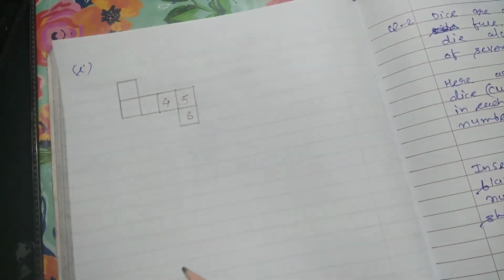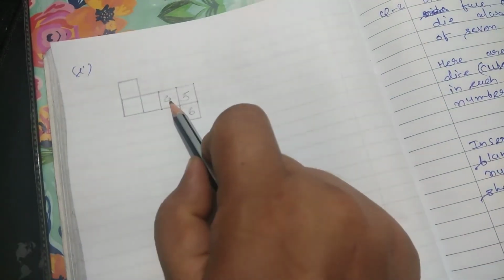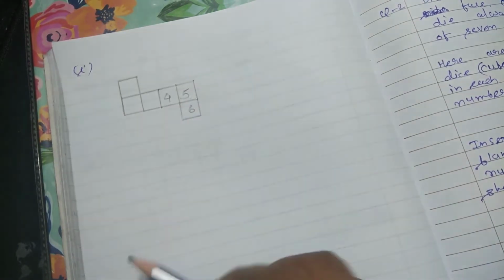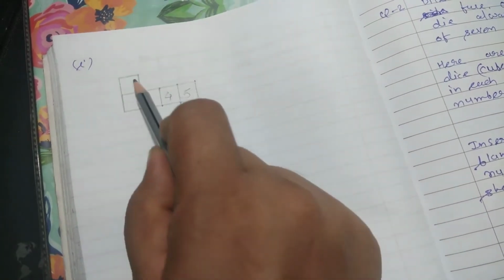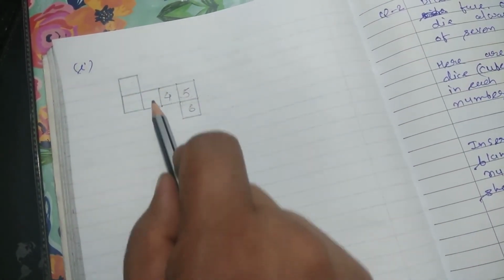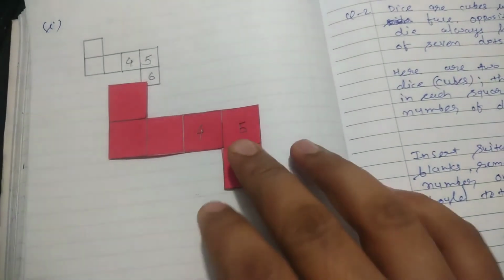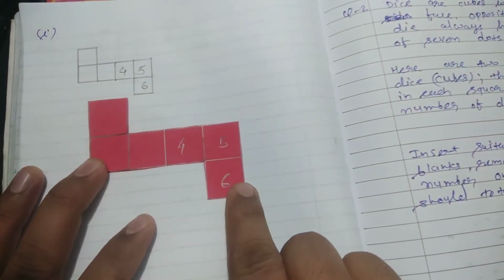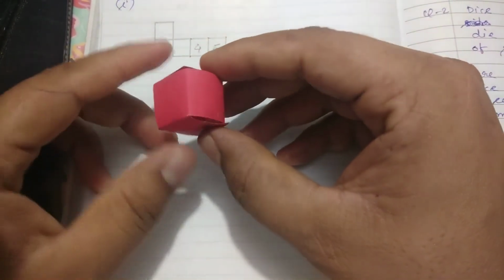Question number 1. So here is sum number 1. This is a net of a dice, and these numbers represent dots on the faces of a dice. This 4 means 4 dots, then 5 and 6. And we have to fill these blank faces with a number of dots, meaning which numbers will come in these 3 faces. For this we will use a paper net. So the same paper net we have to make. Now we have written the numbers 4, 5, 6. Now we have to fold. So when we fold this paper net, we get a cube, a dice.